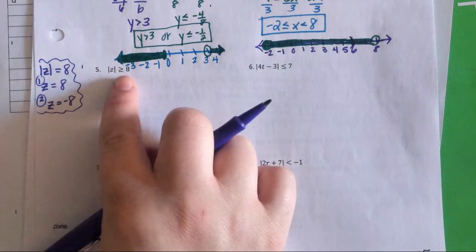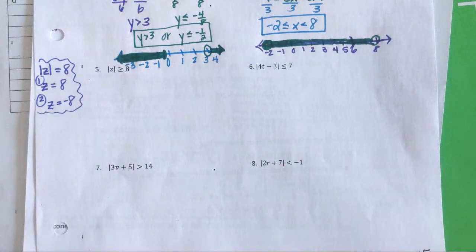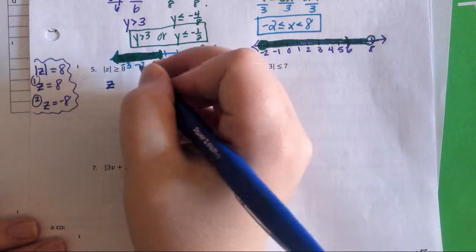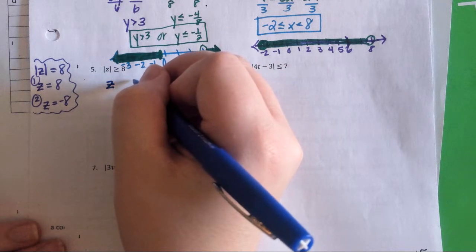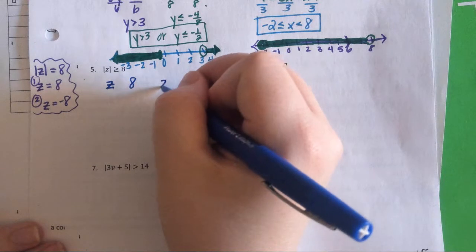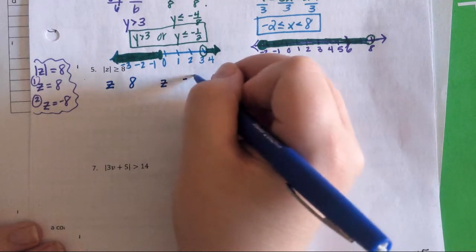but notice that we're not having an equal sign. We're having a greater than or equal to for this problem. So we're still going to have z, and we're still going to have 8, and we're still going to have z, and we're still going to have the option with negative 8.